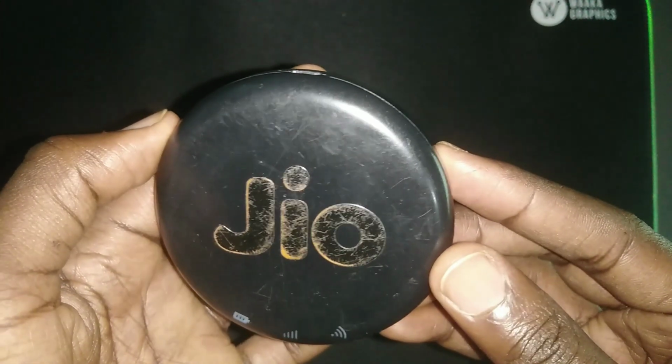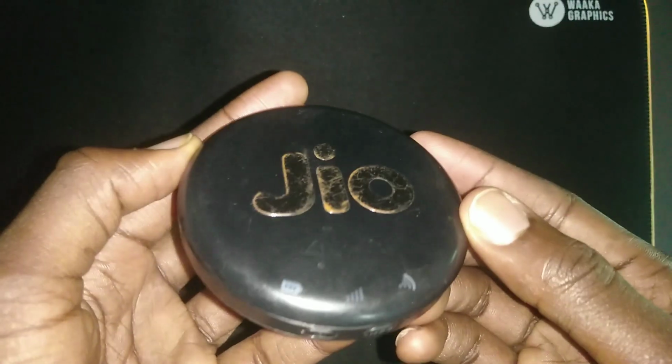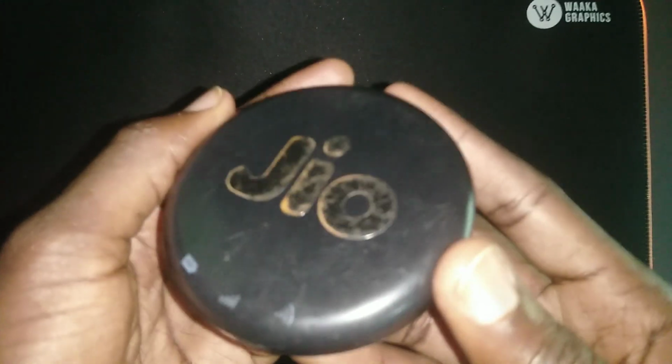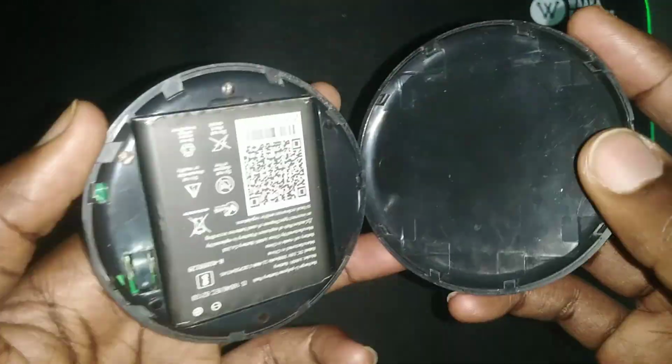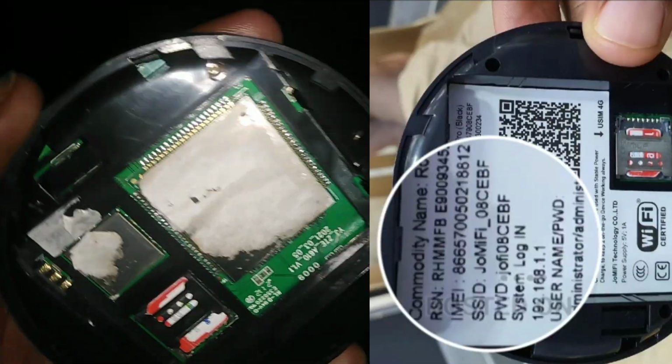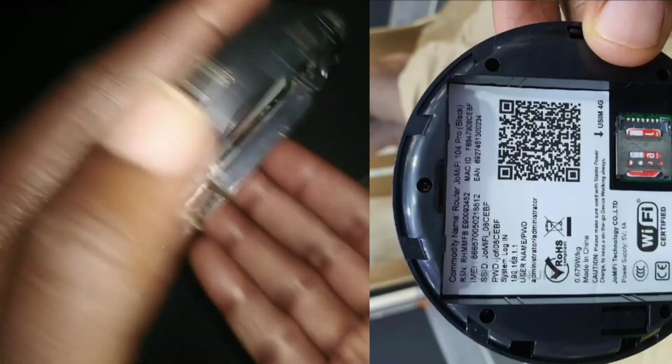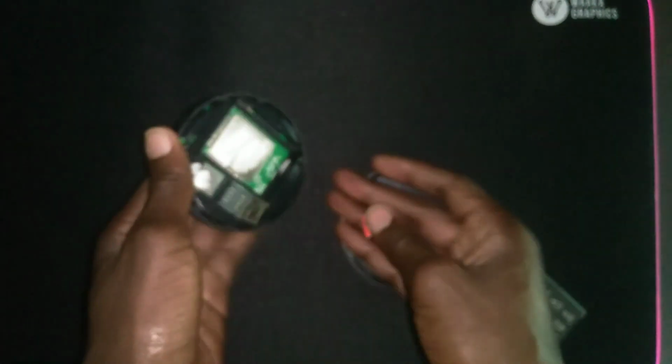Hi, I want to show you how to find the default password for a Jio Mi-Fi. Step 1. Open the Mi-Fi and you should be able to find the password located here. And there's no next step after that.